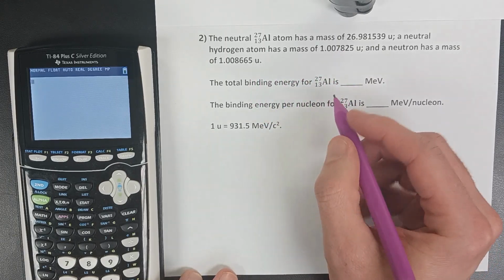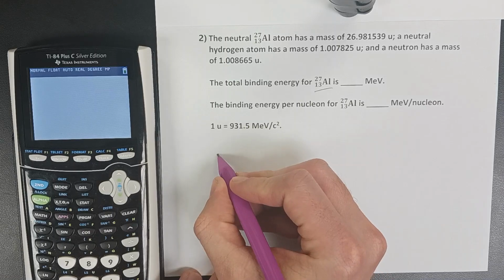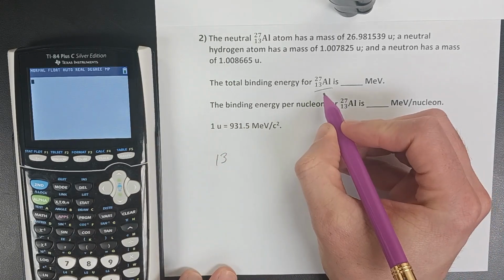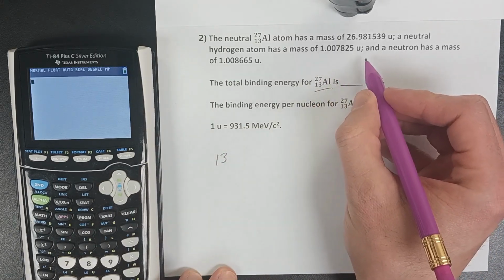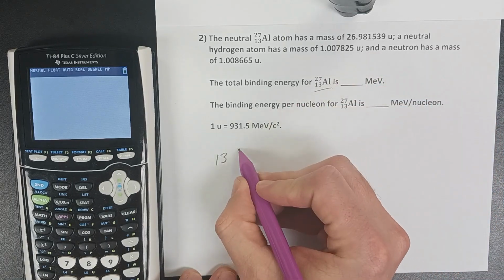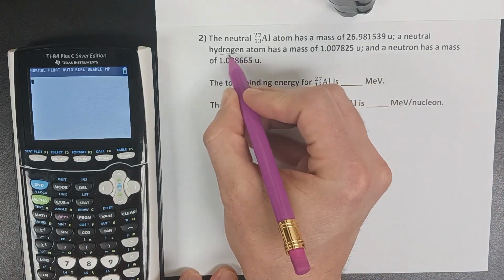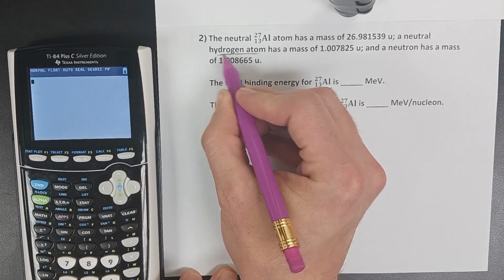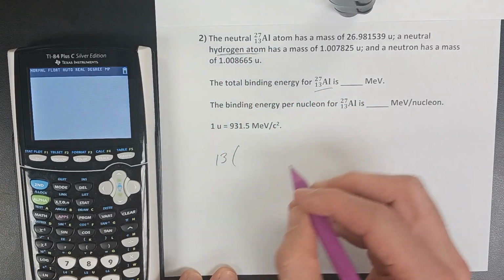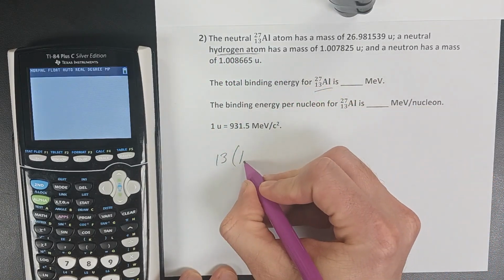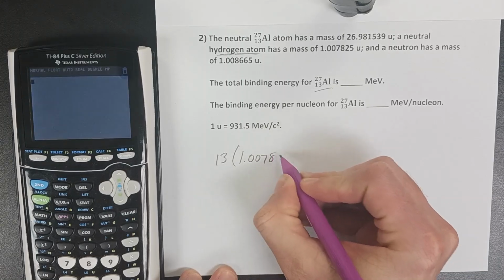So if we have an aluminum atom, we have 13 protons along with those 13 electrons. So I'm going to do 13 times the mass of a hydrogen. Why hydrogen? Because hydrogen is just one proton and one electron. So 13 times the mass of a hydrogen.